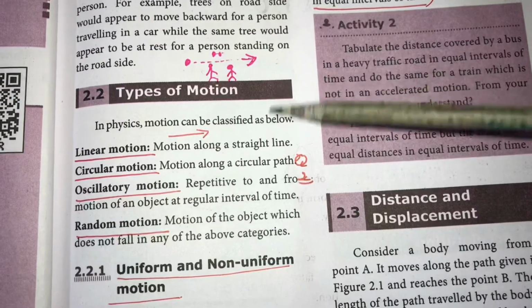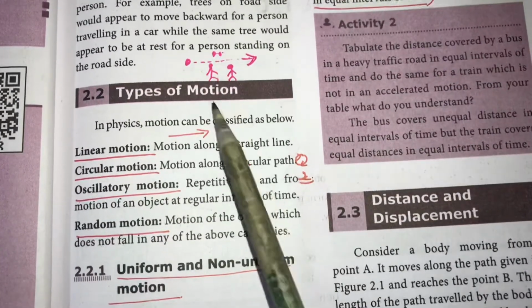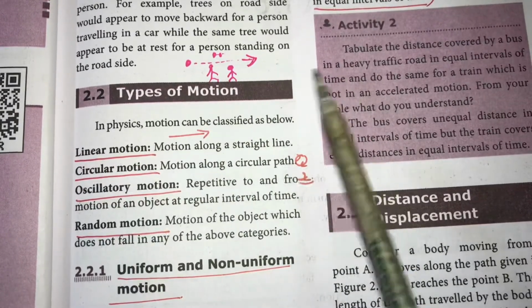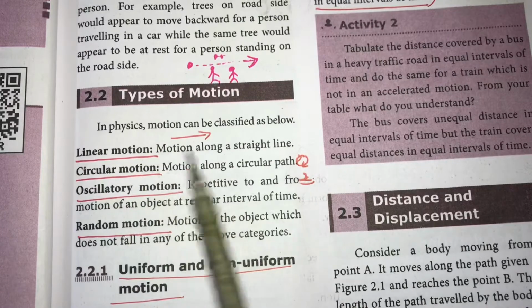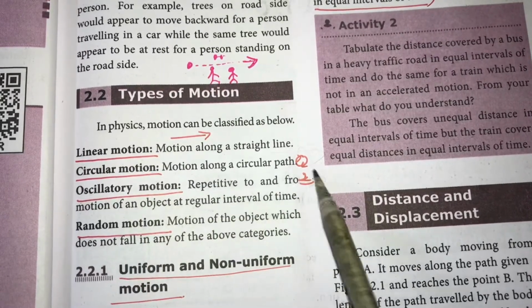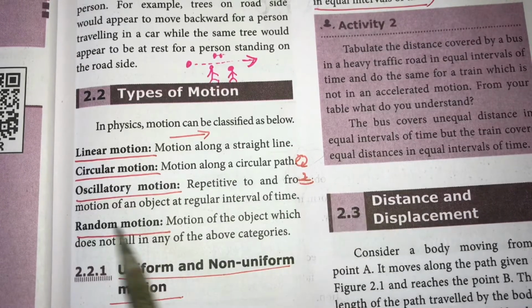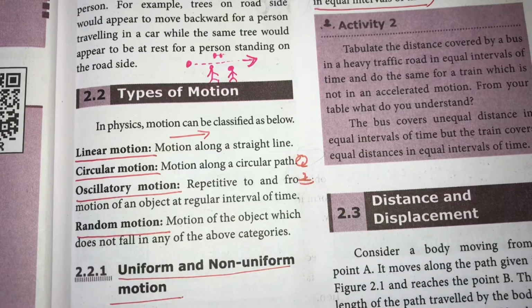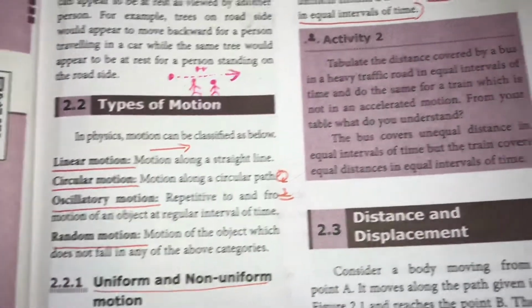Movement, motion and the types of motion. An object moving from a starting point to the end point, depending upon the type, is classified into linear motion in a straight line, circular motion in a circular path, oscillatory motion, left and right, like that of a simple pendulum, and random motion. There is no proper direction to predict.